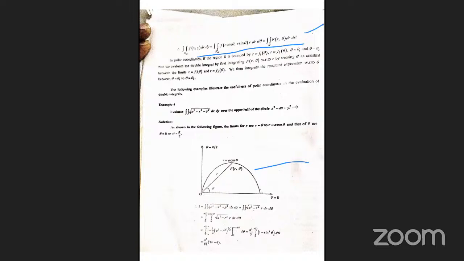Here is one more example problem. Evaluate the double integral of the square root of a square minus x square minus y square, dx dy, over the upper half of the circle x square minus ax plus y square equal to 0. Okay, now let's take this.